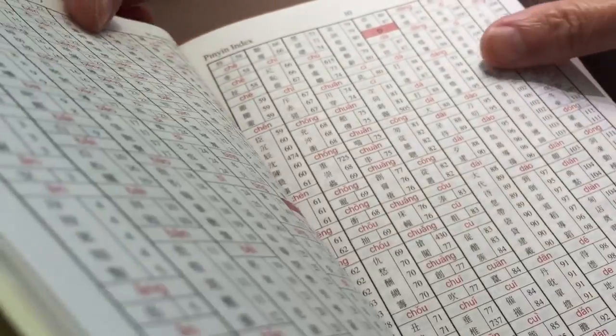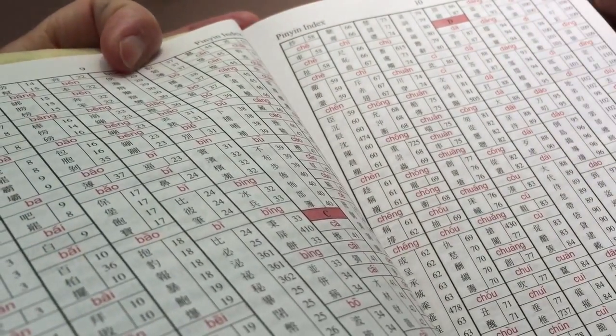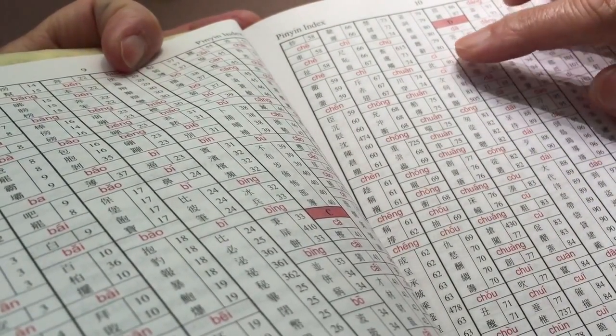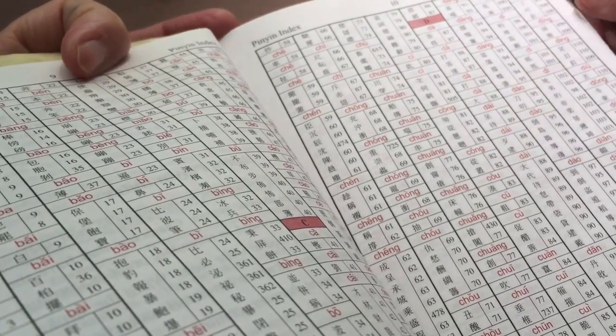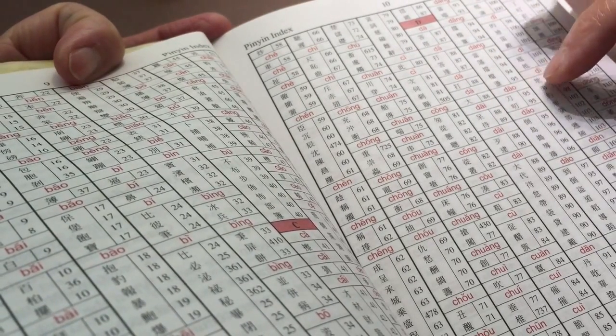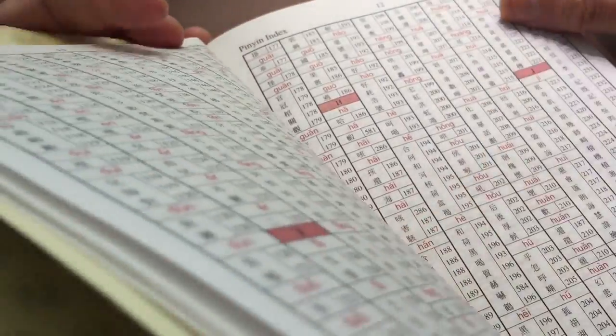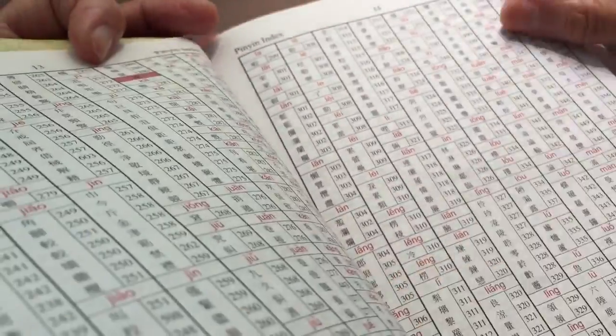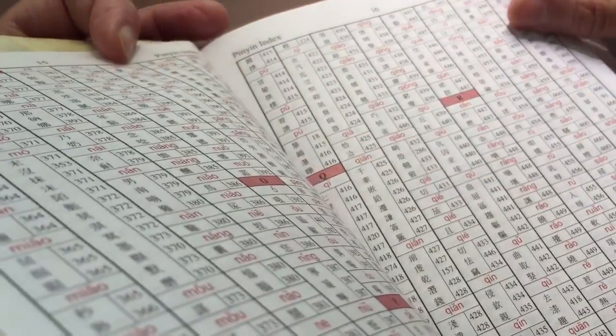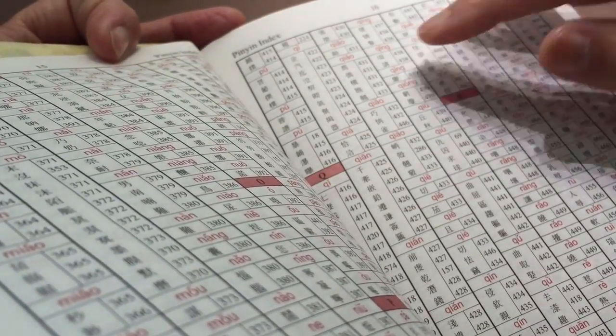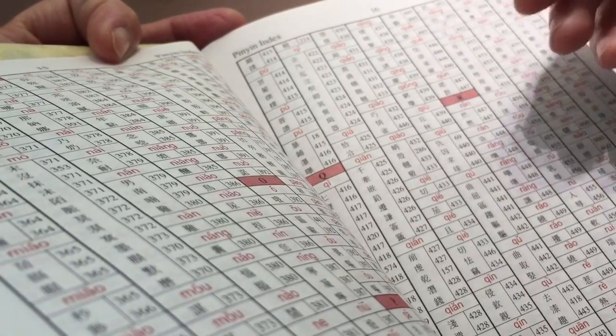So, looking for a word. When you know the sound, you use pinyin. Here, ci is ci, and dao is dao. All the alphabetic sounds, you can find these words. When you know the sound, you just look for this alphabetic.